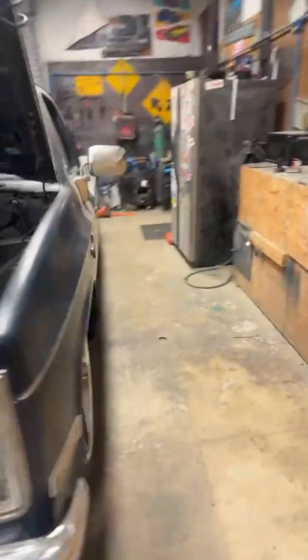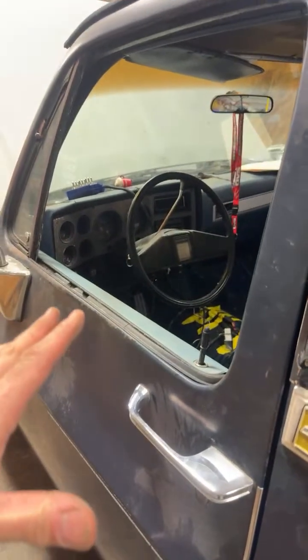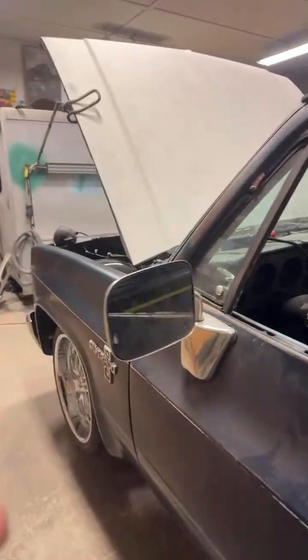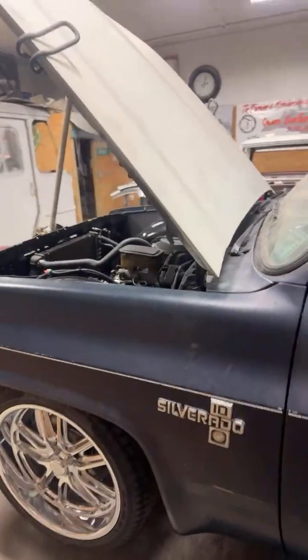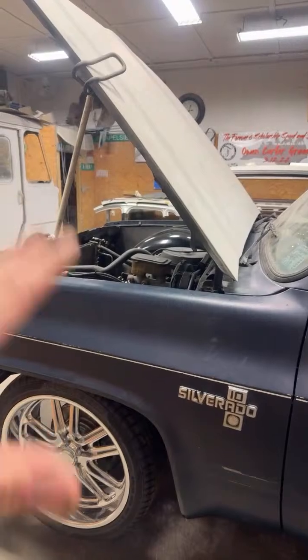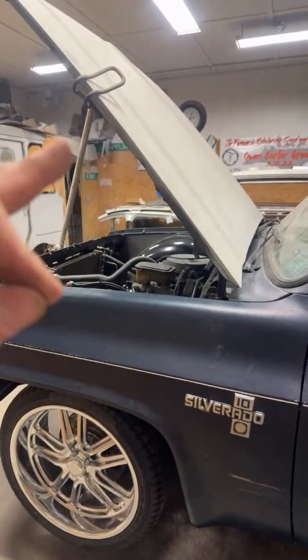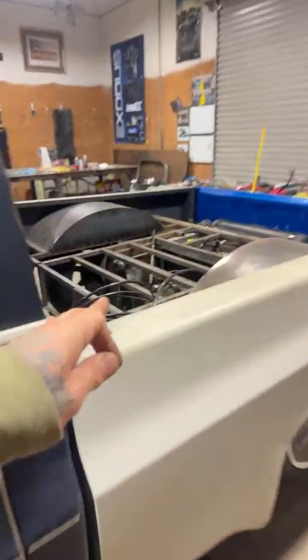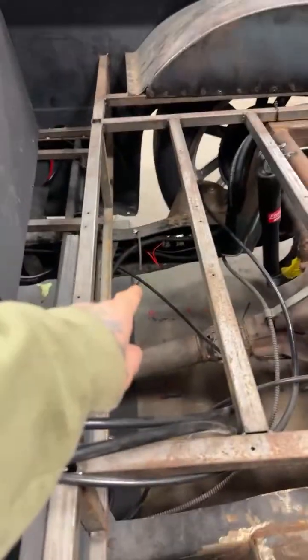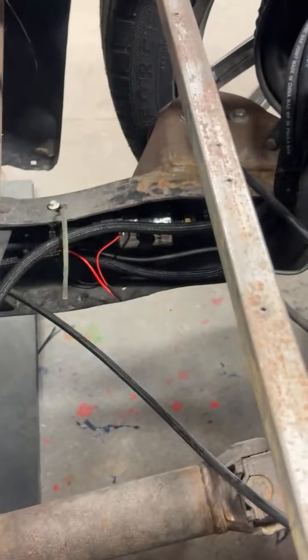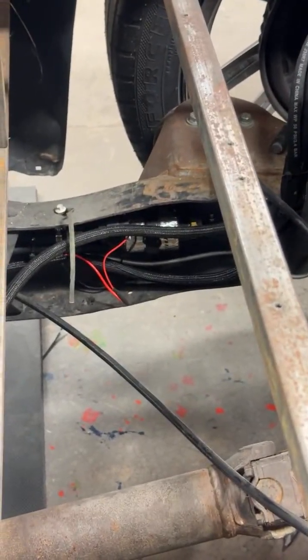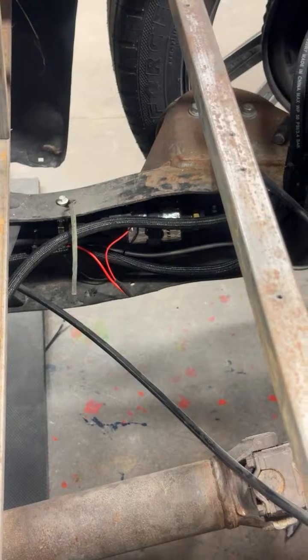So long story short, if you put an aftermarket fuel pump on a truck and it has fuel injection, you need to get a Carter 9001. I think that's the number. It's a Carter TBI pump, and you can bolt it to the rail right there. I put a piece of Dynamat around it to insulate it even more.